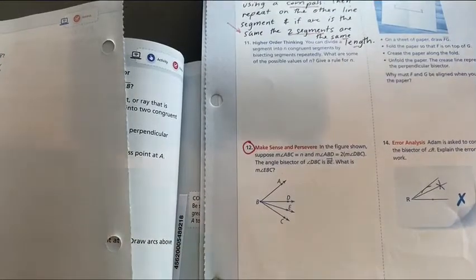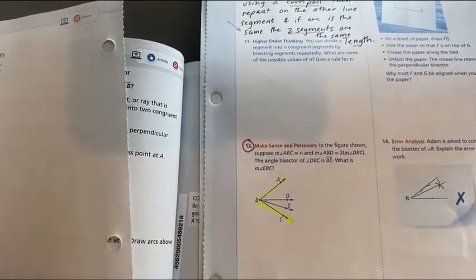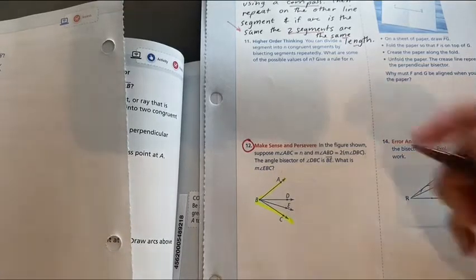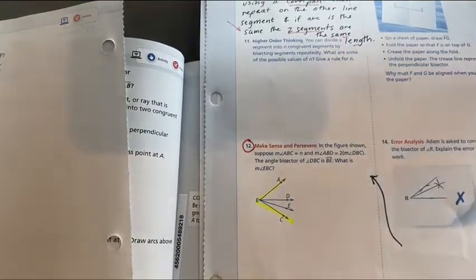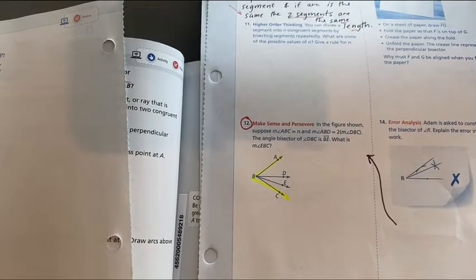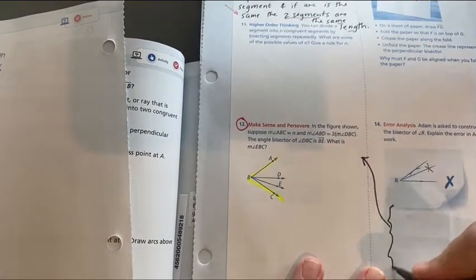Now looking at question number 12, it says, make sense and persevere. In the figure shown, suppose that the measurement of ABC is in. So let's highlight that. ABC is in. So that's my whole thing. Now I'd like to give you a technique. And that's something else you can do, maybe you like how you answered number 12, but watching the video, you're like, ooh, I like that technique.